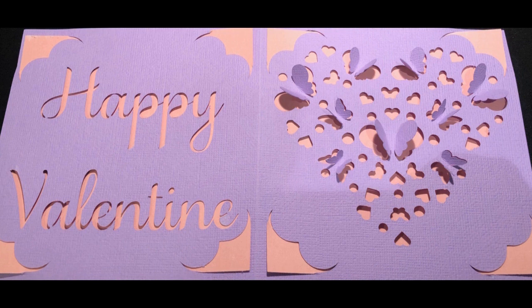I'm going to make a beautiful Valentine card. I think it's just the perfect timing. Everyone is planning for Valentine cards at the moment. You can add your personal message. You can add your own design as well. It's very simple to make.